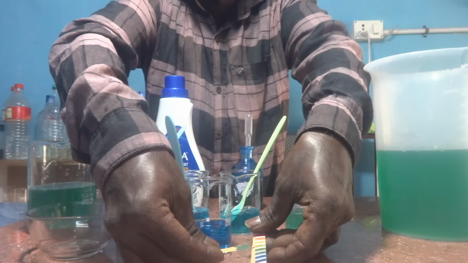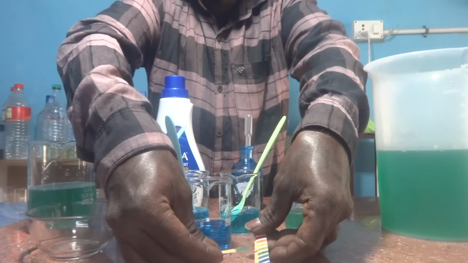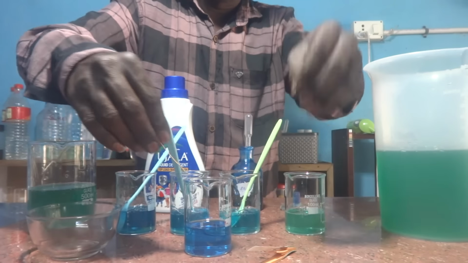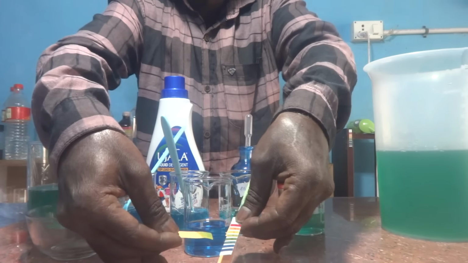We are using fewer materials, so in order to get good washing performance, we need to maintain a higher pH. So we are maintaining pH as 8 to 9. Of course, 8 to 9 pH is nothing wrong, it is okay. Again, Ujala liquid detergent is around 8.